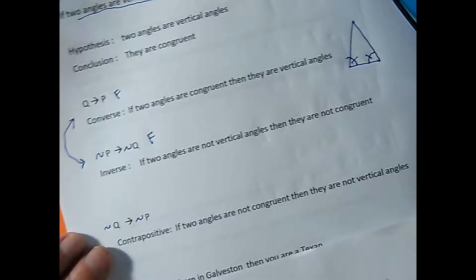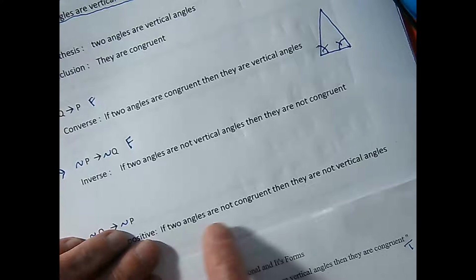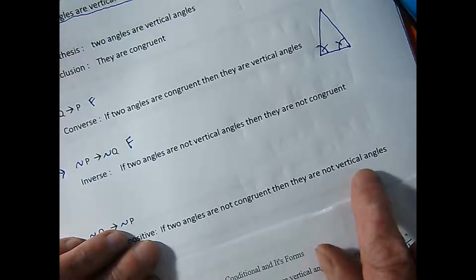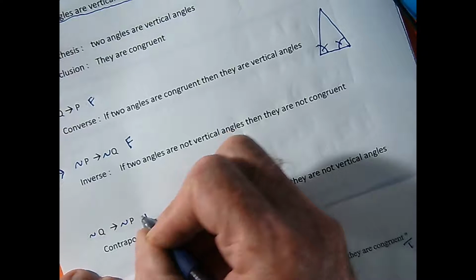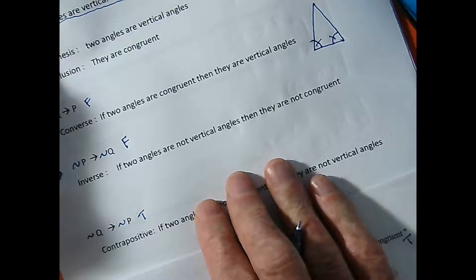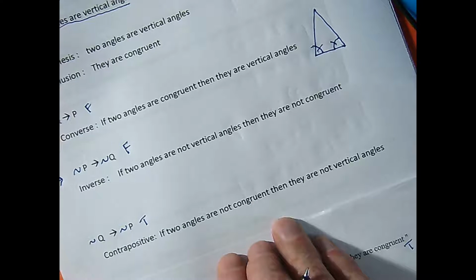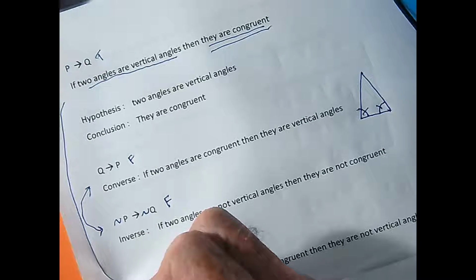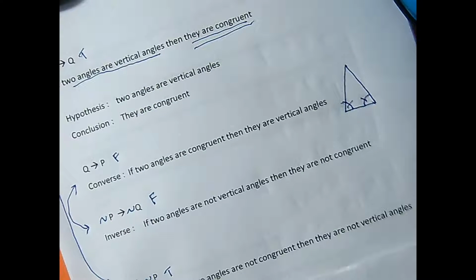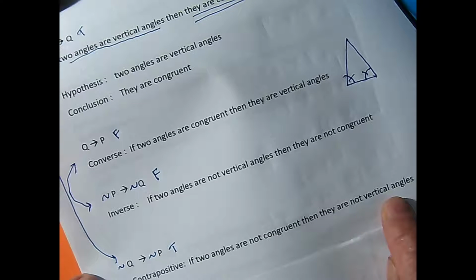And here I've written the contrapositive of that original conditional. If two angles are not congruent, then they are not vertical angles. And I hold that to be a truthful statement. That is true. As the original conditional was true, the contrapositive is also true. They are logically equivalent. Whenever the conditional is true, its contrapositive must be true. If two angles are not congruent, they could not be vertical angles because all vertical angles are known to be congruent. And that finishes the first exercise.